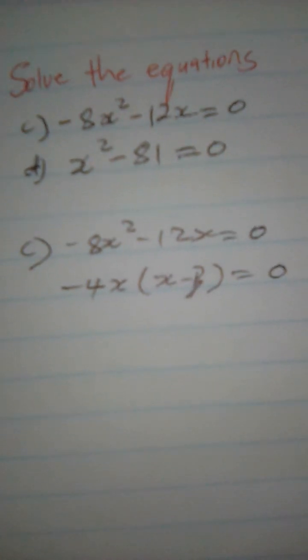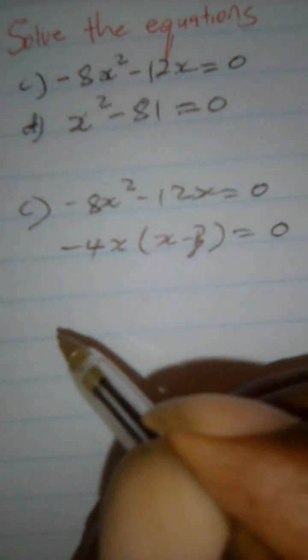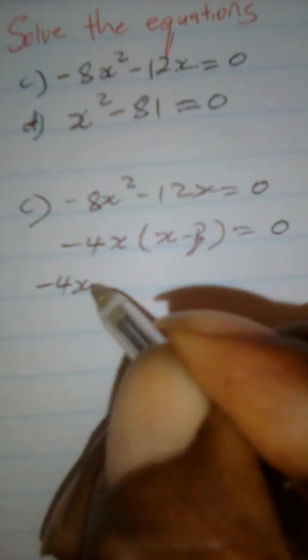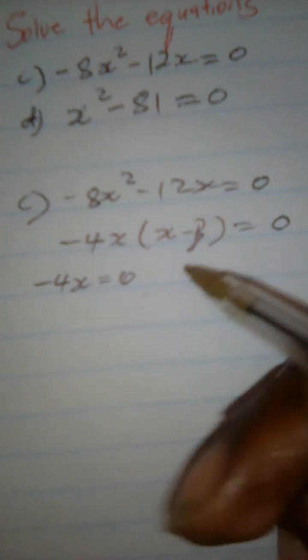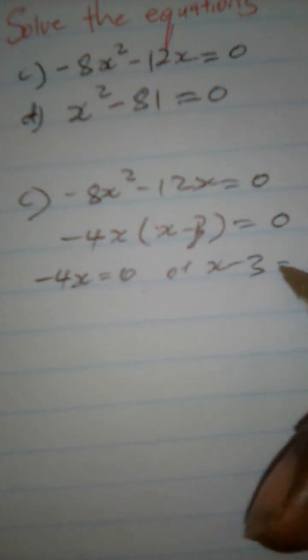So that leads me to the zero product property, of which I've applied here. Now we're gonna have negative 4x equal to 0, or 2x minus 3 equal to 0.